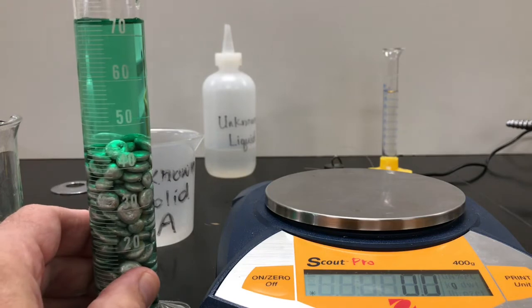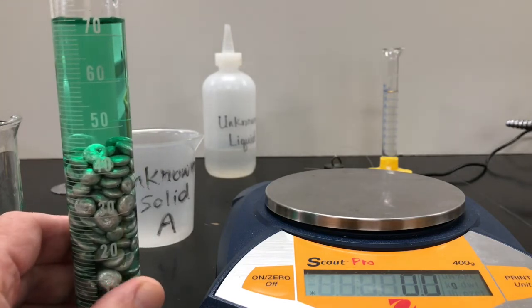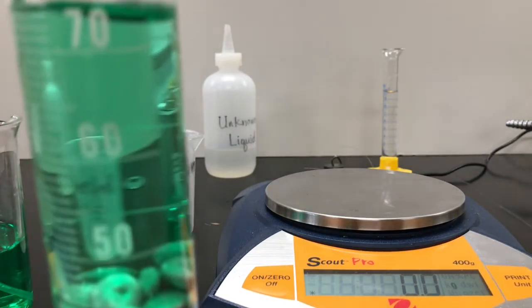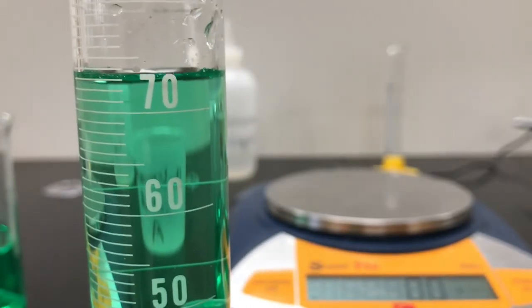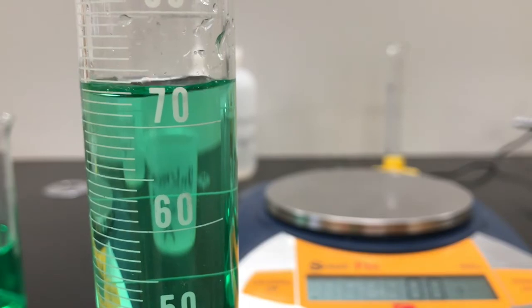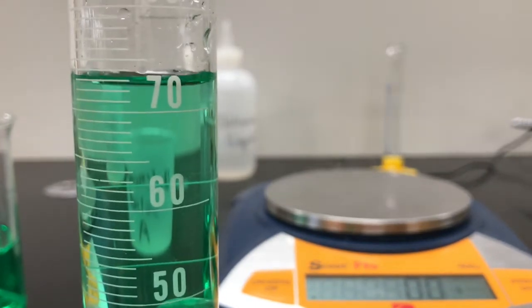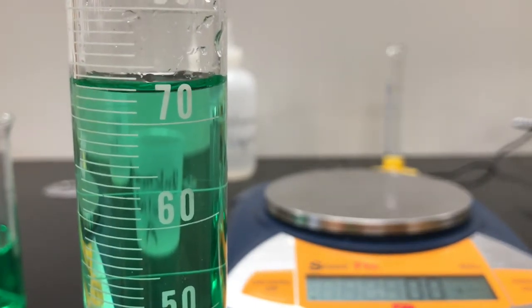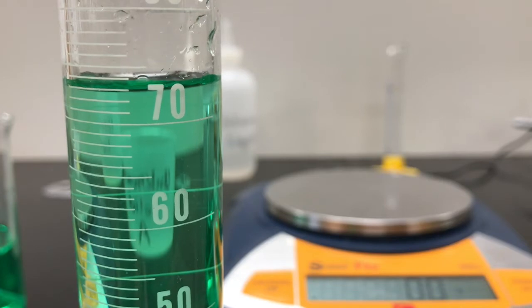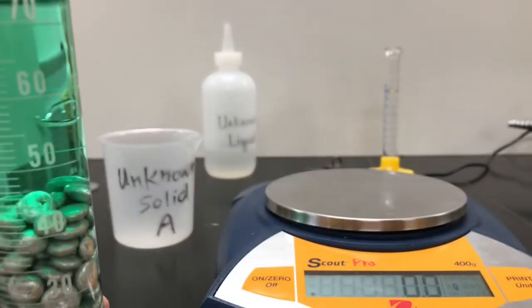We're going to look for what the water level rose to. And it's looking like it's above or close to 73. Let's get a little bit of a better look at that. So again, are we at 73? Are we a little lower than that?